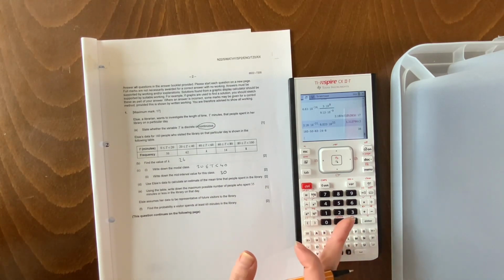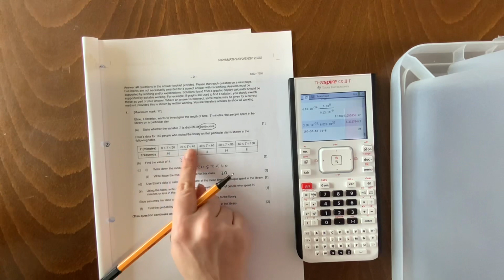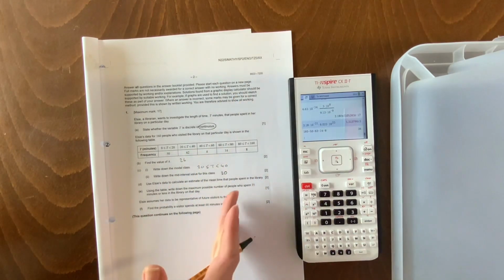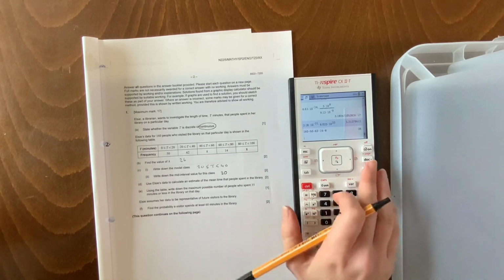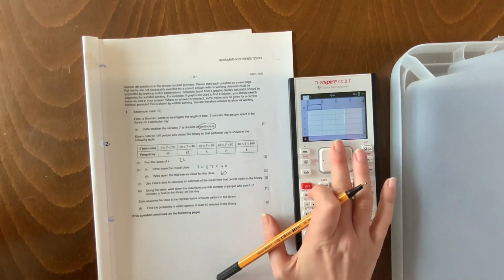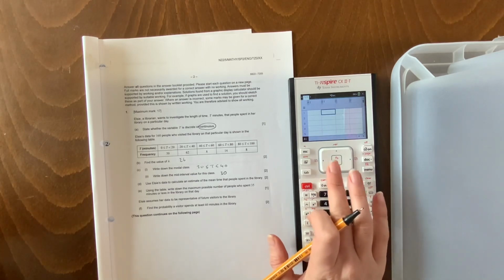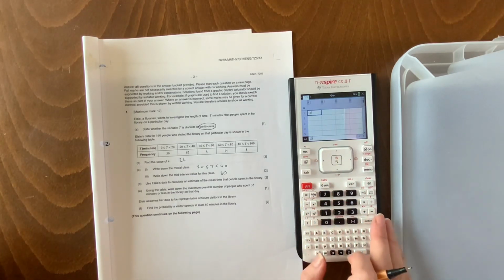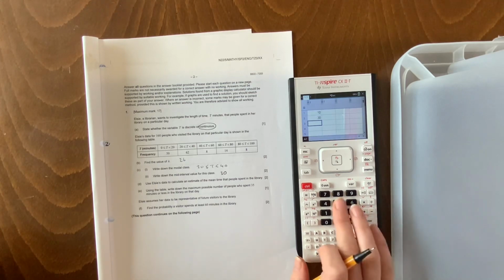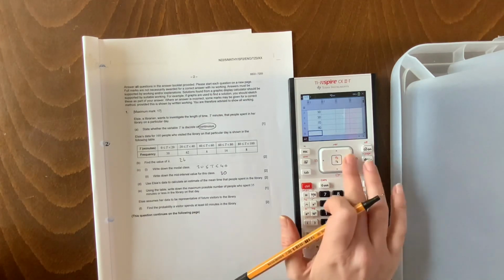Now, we can get our calculator to do this, but we can't put these ranges of values into our calculator. So instead, we put the mid-interval for each of these groups into our calculator in the first column, and then these frequencies into the second column. So let's go ahead and do that. My first column I will call T. My second column I think I will call F for frequency. There we go. Then, bear with me while I write all of that in. So 10, 30, 50, 70, and 90 as our mid-intervals.